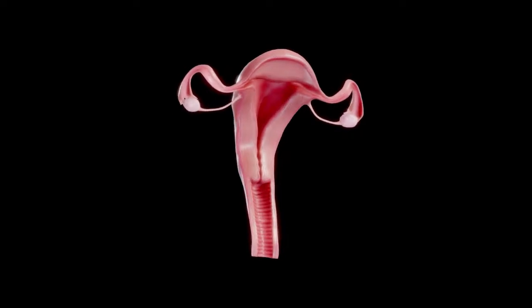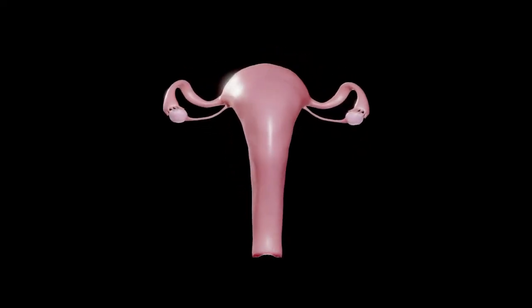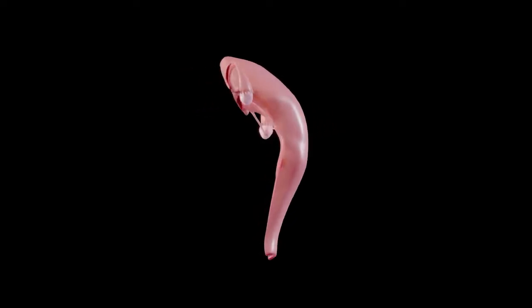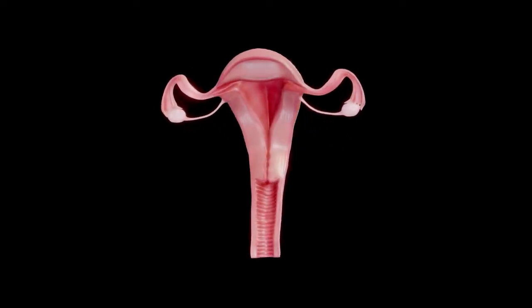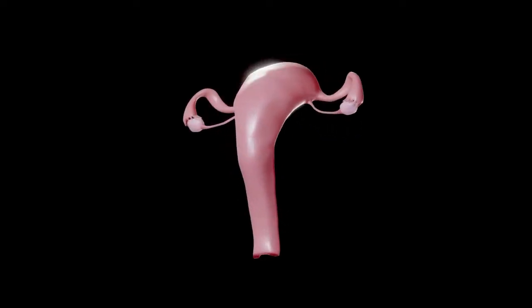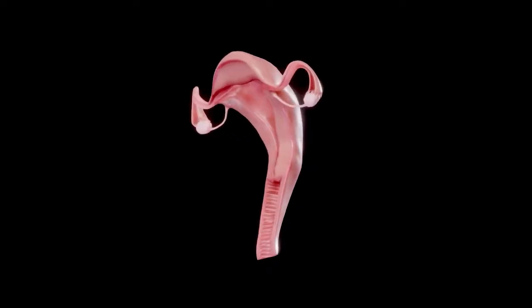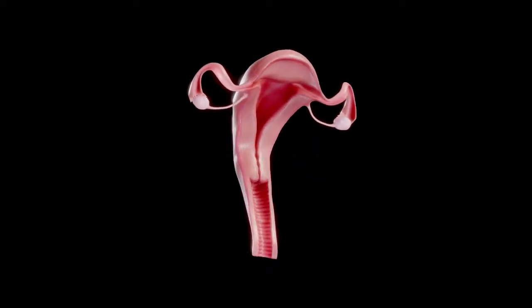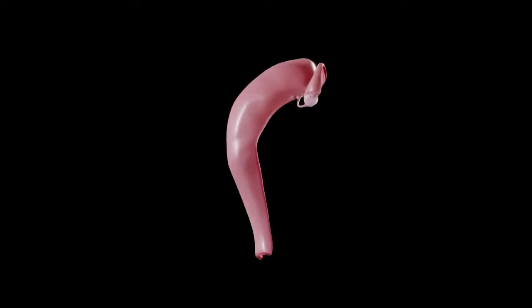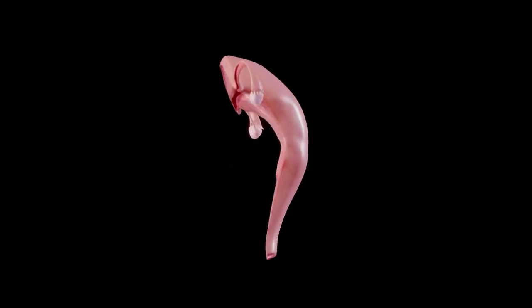The uterus is a female reproductive organ located in the pelvis. It is a muscular, pear-shaped organ that provides a place for a fertilized egg to develop into a baby. If fertilization does not occur, the uterus sheds its lining during menstruation. The reproductive system plays a vital role in the continuation of the human species. It allows for the production and transportation of gametes and the reproduction of offspring.